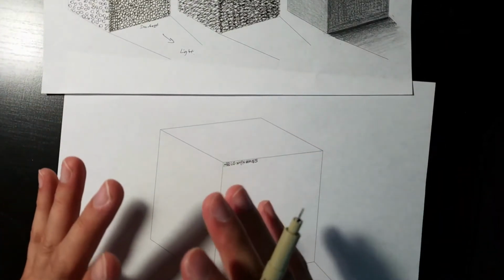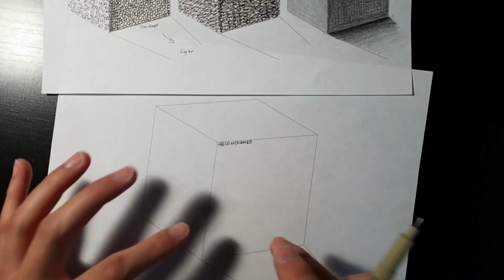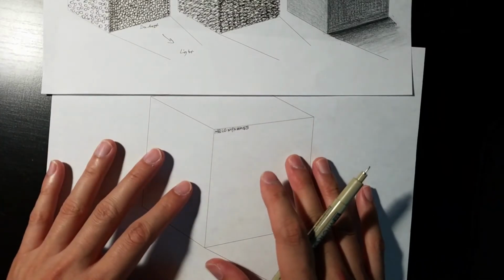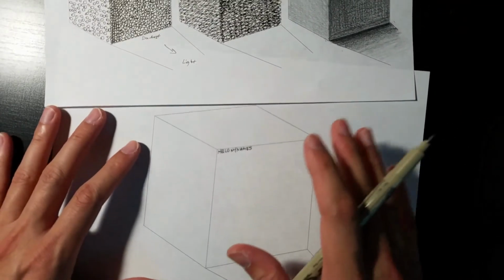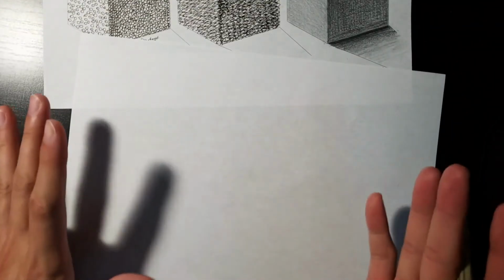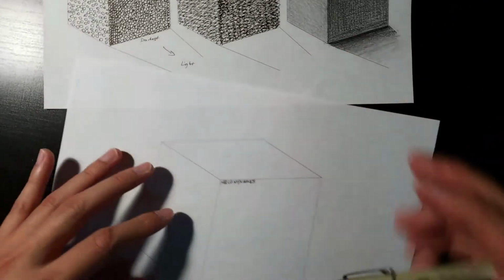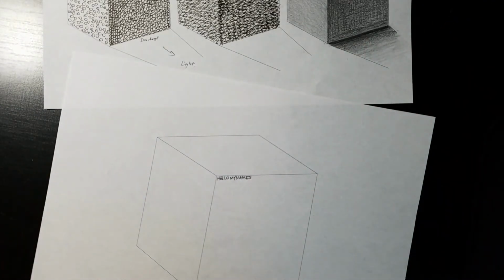So this is up to you, how you want to shade this box, or something else that you want to draw. If you want to draw something else, just flip it over and draw something here, and then work on it. So that is it, and the submission for this exercise is not due until next week.